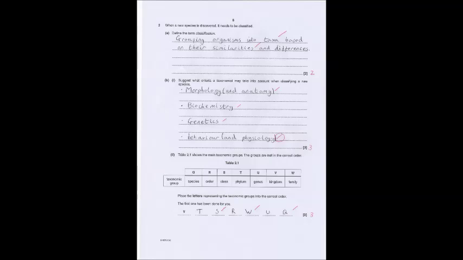Place letters representing the taxonomical groups in the correct order. The first one's been done for you. So the order is kingdom, phylum, class, order, family, genus, species. So it must be V, T, S, R, W, U, Q. You get 1 mark for each 2 you get in the correct order.